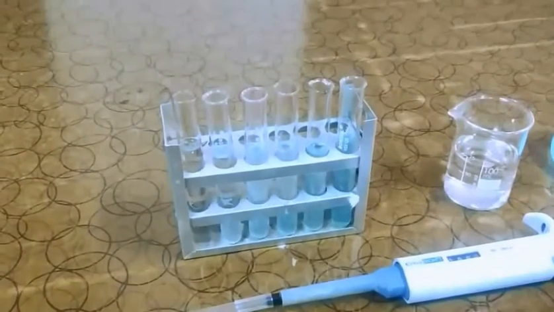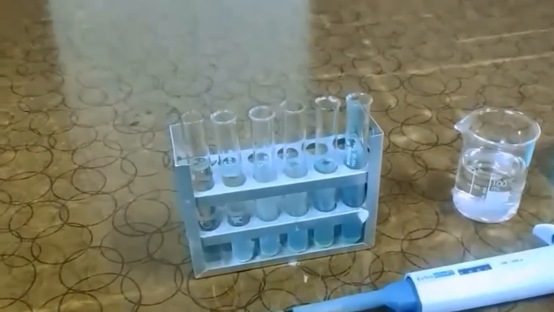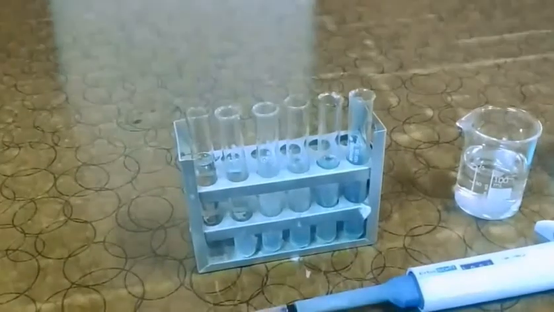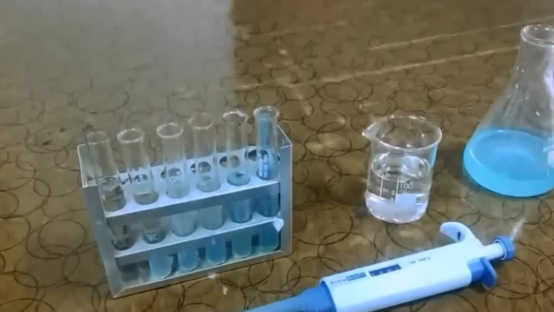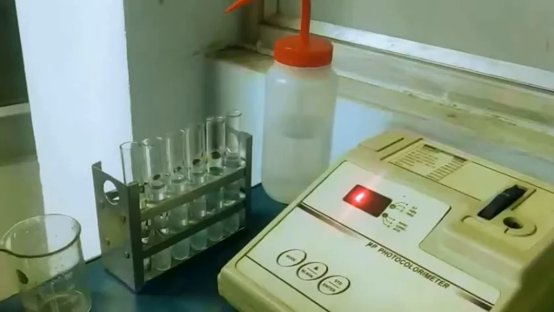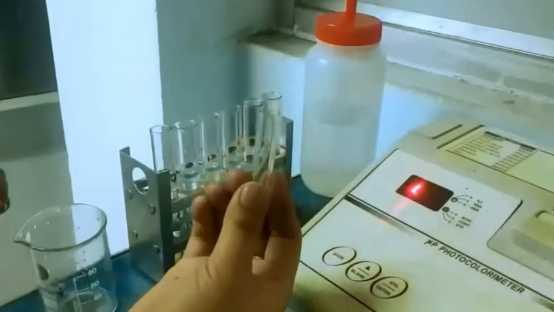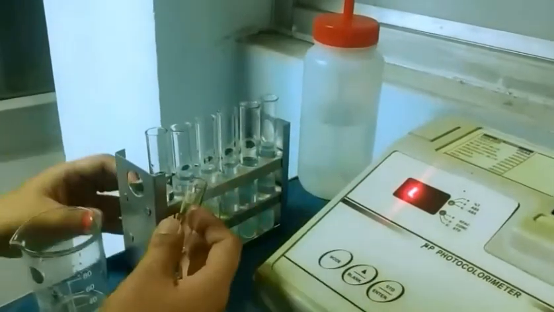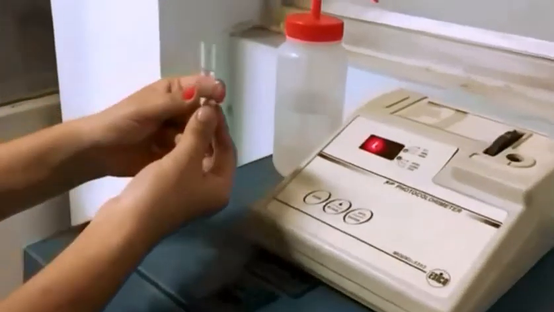I'm going to measure in a colorimeter, the wavelength will be 530 nanometer, and then I'll be using a cuvette for measuring this. So this is the cuvette I have been talking about. With this cuvette I'll be measuring the optical density of the solutions in the test tubes.